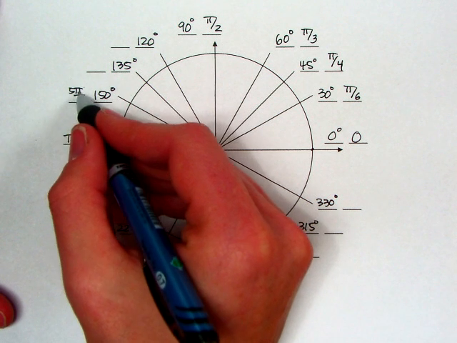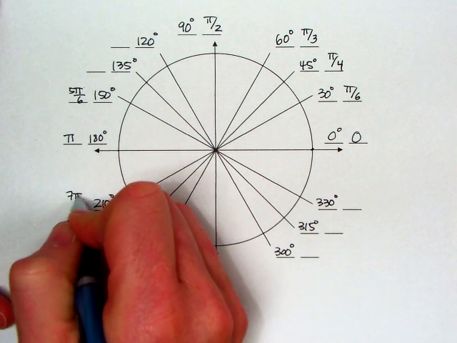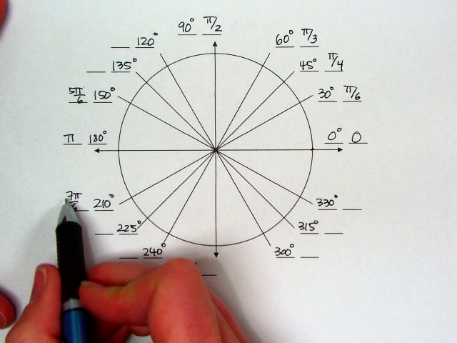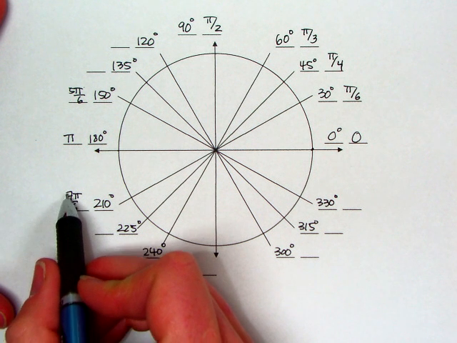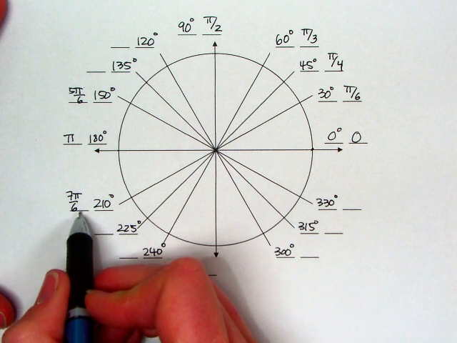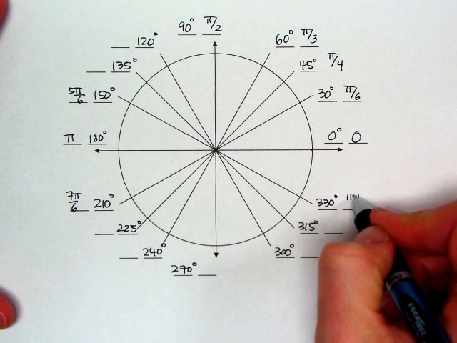7 pi over 6 does not, so that would go here. 8 pi over 6 would reduce. 9 would reduce. 10, they would have a 2 in common. 11 pi over 6 is the next number that doesn't reduce, so that goes right here.